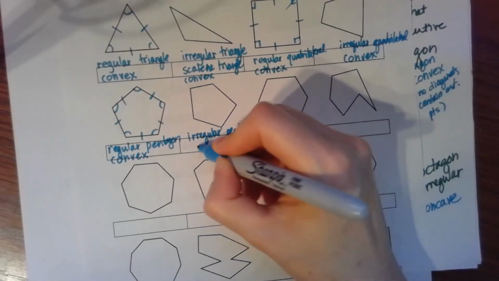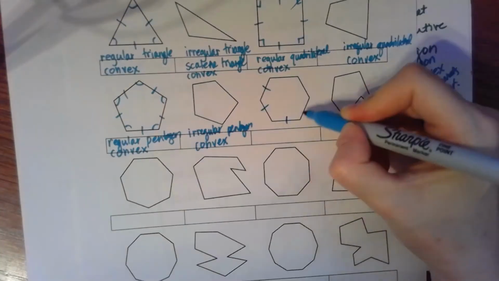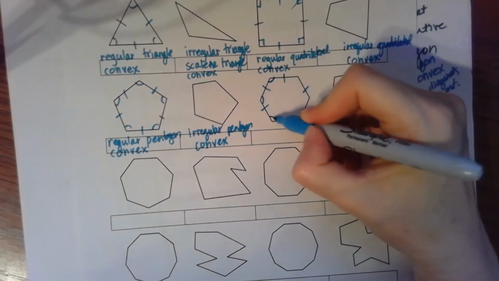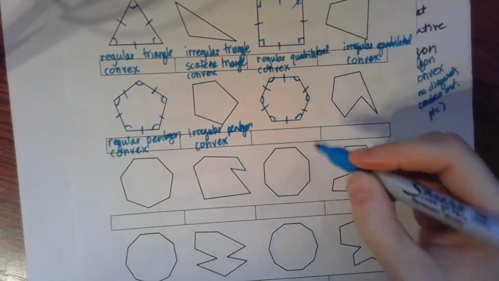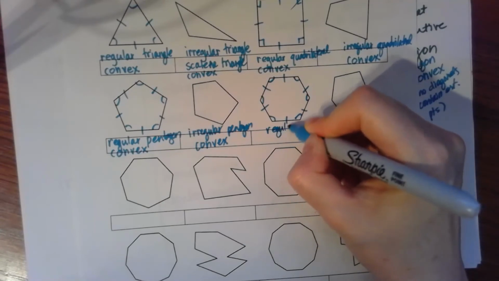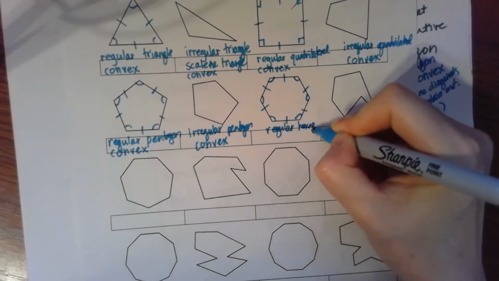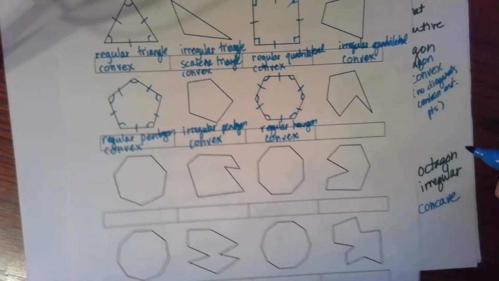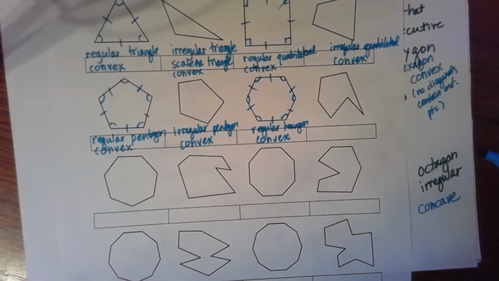And hopefully you can see that it is convex. This one has 1, 2, 3, 4, 5, 6 congruent sides, and the angles also look like they're congruent, so this is a regular hexagon. And it is convex. Can't draw any diagonals that contain exterior points.